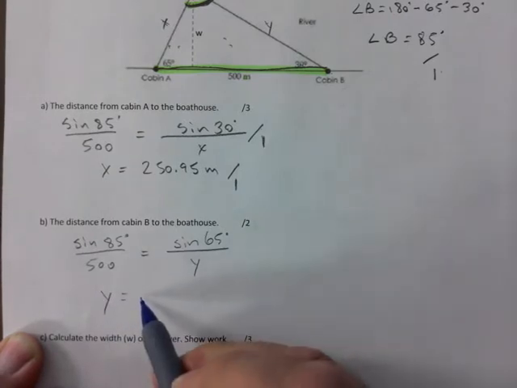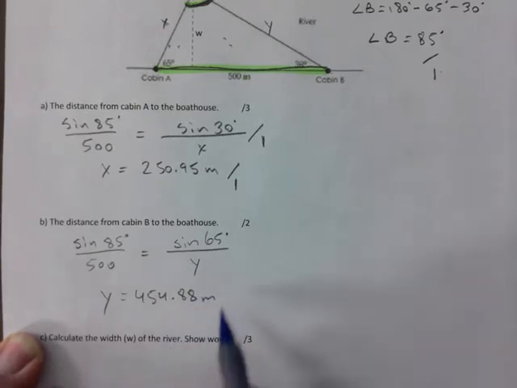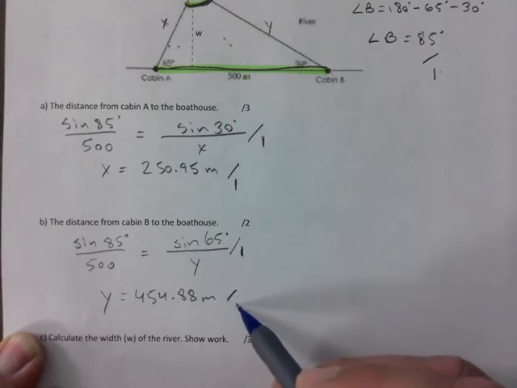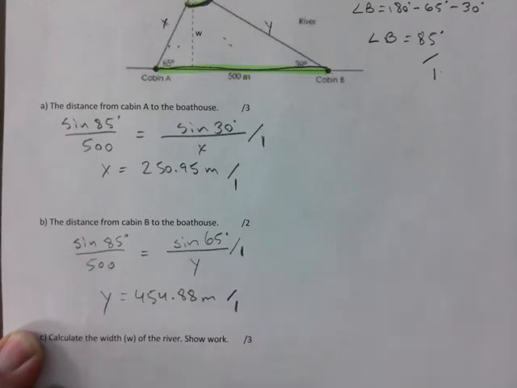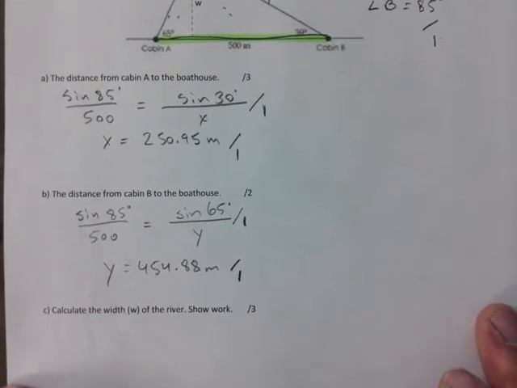So that would be cross multiply and divide. We get 454.88 meters, okay? 1 mark for correct setup and 1 mark for answer and work. The width of the river.